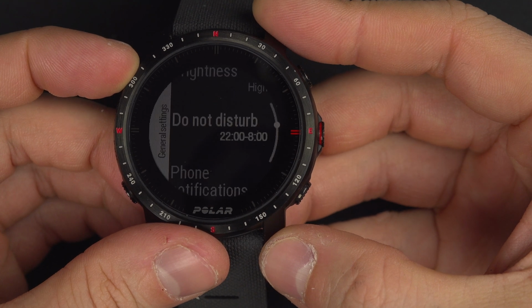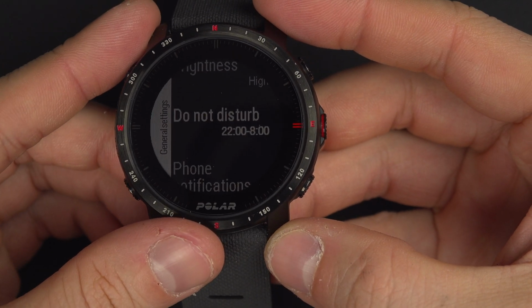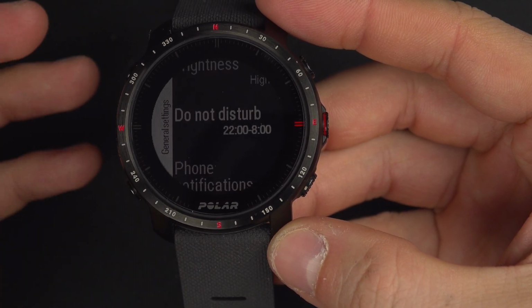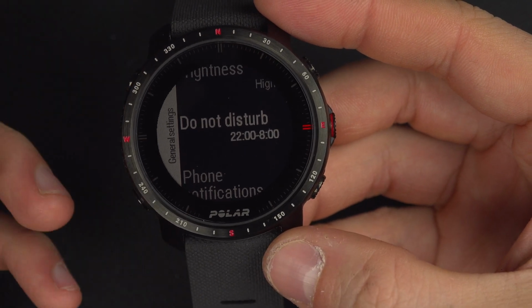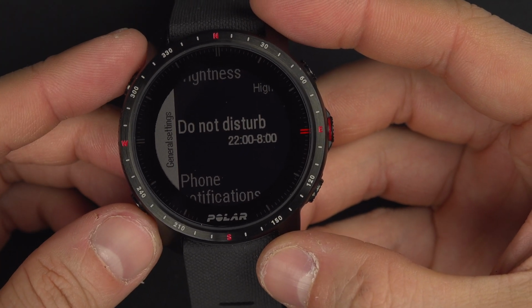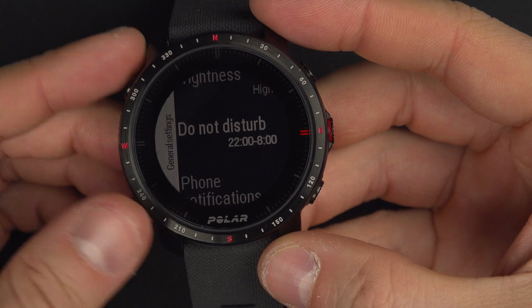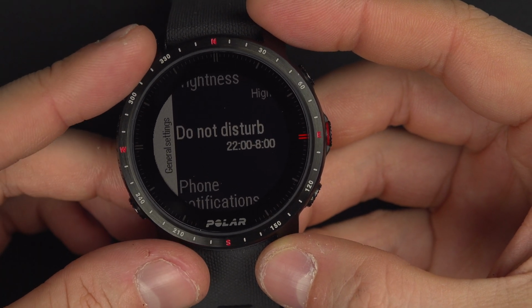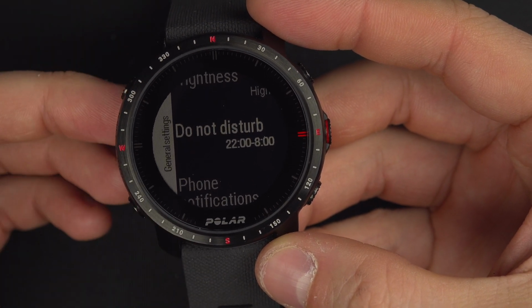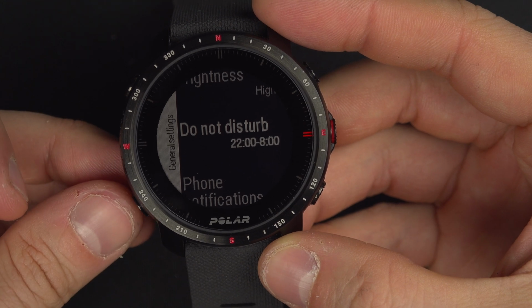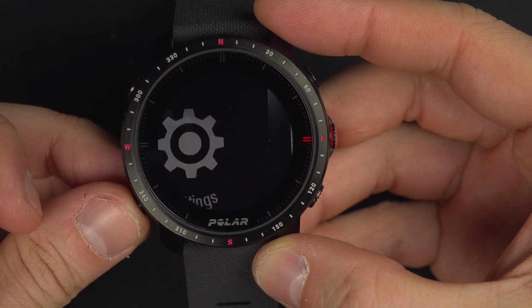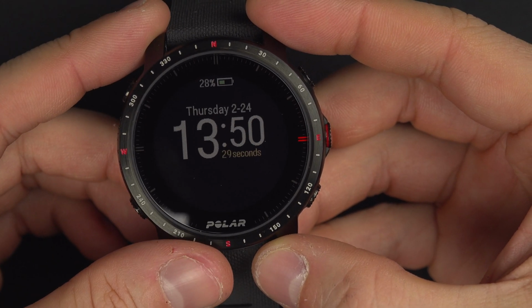Turn on Do Not Disturb, and while having the Do Not Disturb mode on schedule, it will disable the backlight of the watch at night. Unfortunately, that's the only way to do it. Once you're done, you can come back to the main page by pressing the back button multiple times. And there we are.